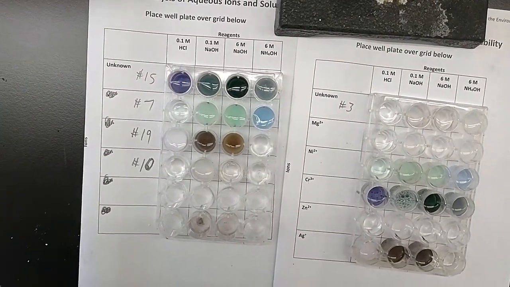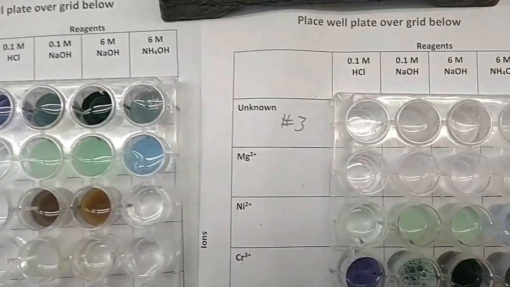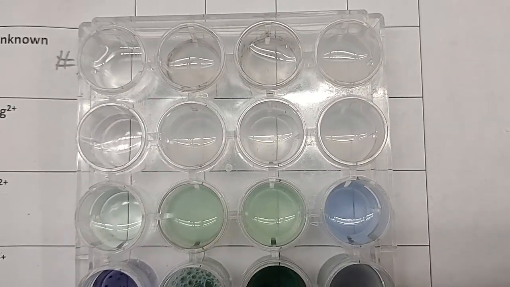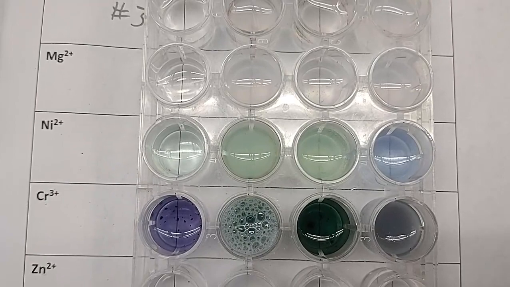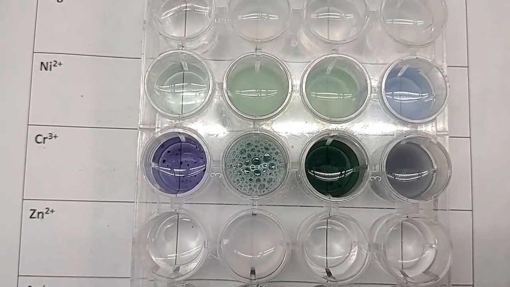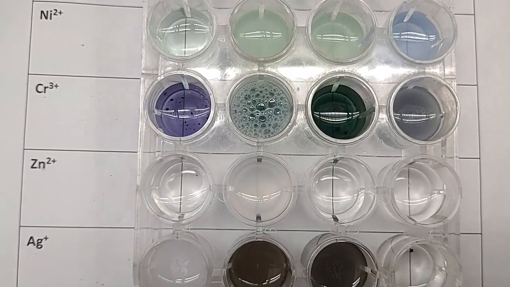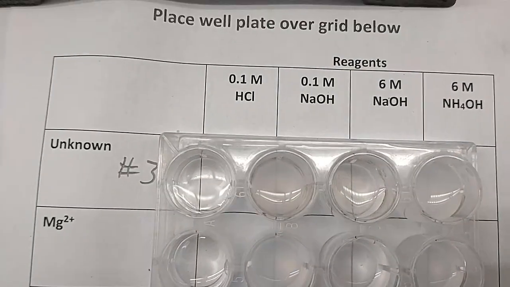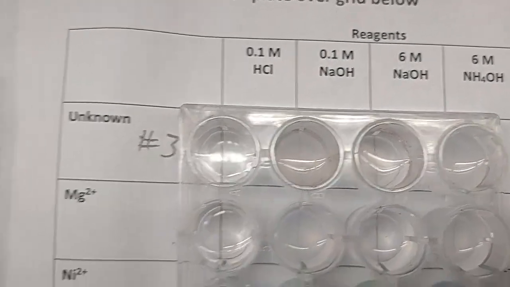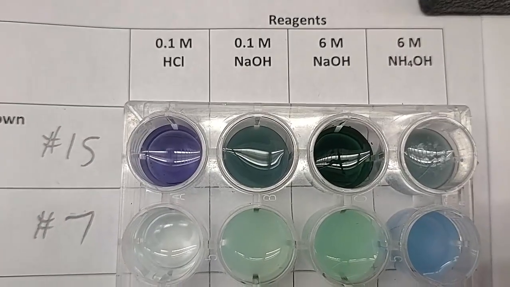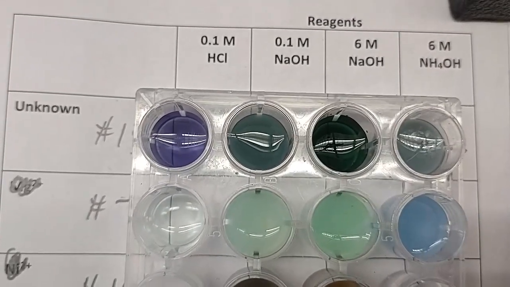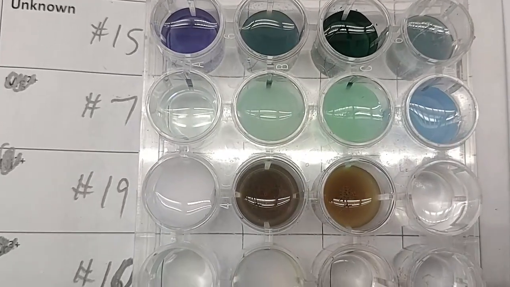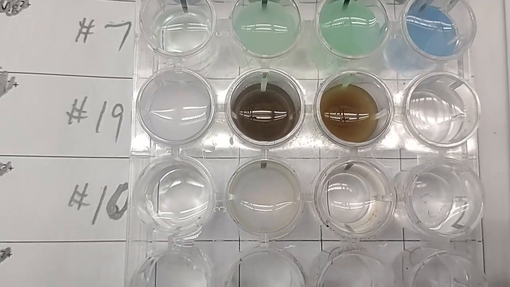Do a close-up of each one. Magnesium, nickel, chromium, zinc, silver. Unknown number 3. Unknown number 15. Move it over so it's on the line so you can see a little better. Unknown number 7. Unknown number 19. Unknown number 10.